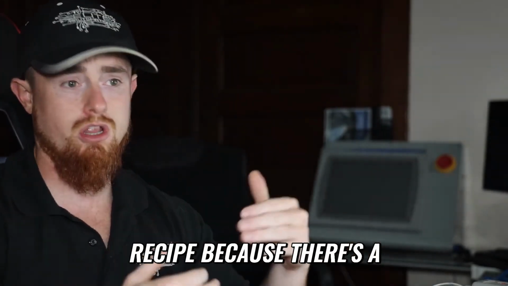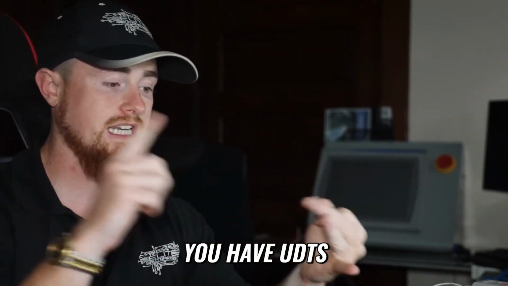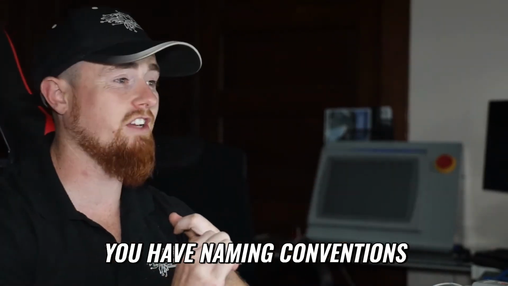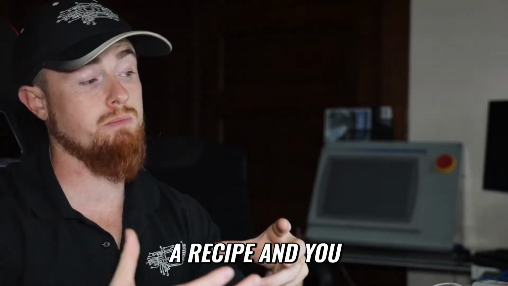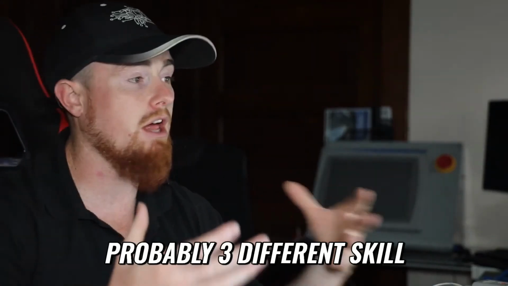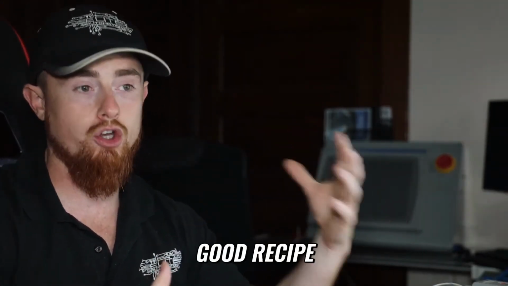a recipe, because there's a lot of things involved with creating a recipe. You have the PLC logic, you have UDTs, you have naming conventions. There's a bunch of different topics that kind of go into creating a recipe, and you need at least probably three different skill sets or three different know-hows to be able to really create a good recipe.